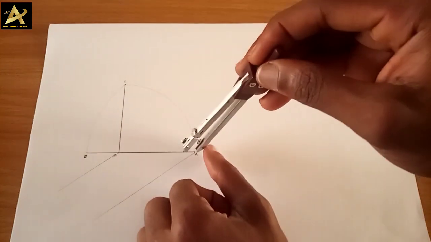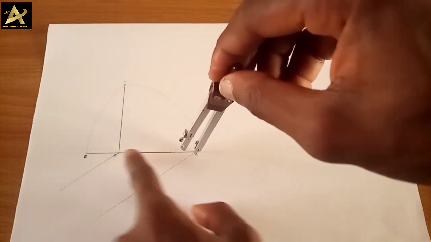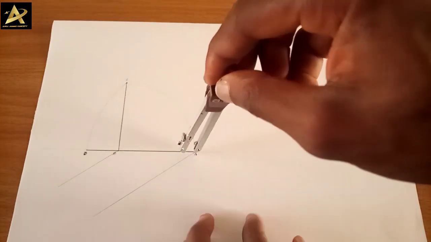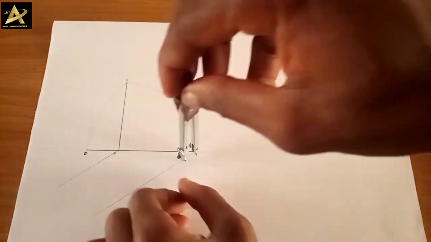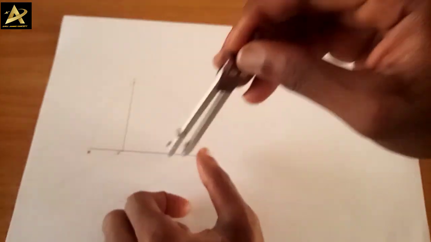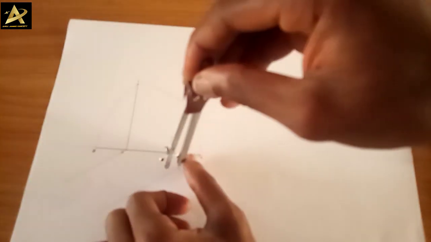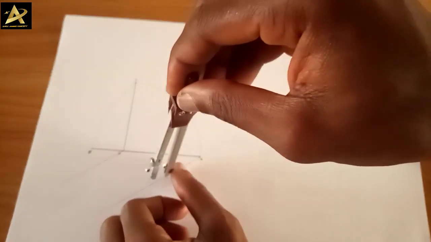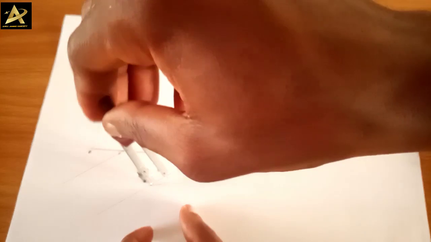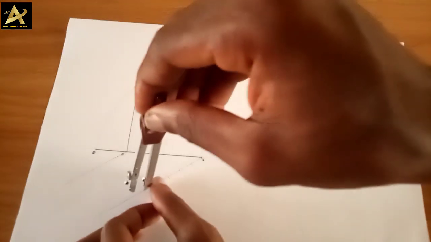And divide this line into 6 equal parts for this side. For AB, divide into 6 equal parts. So I have 1, 2, 3, 4, 5, and 6.